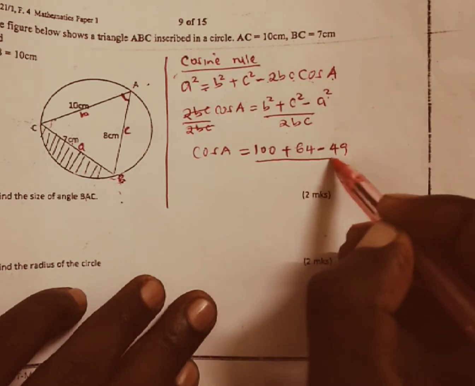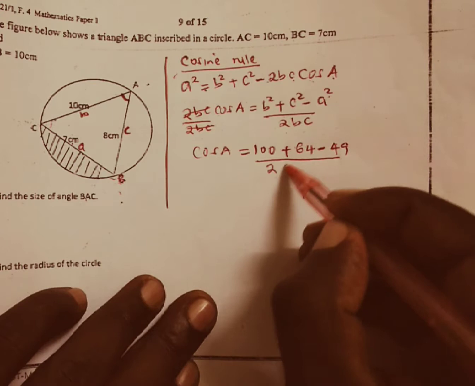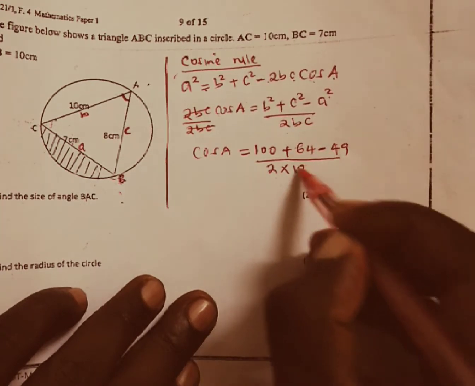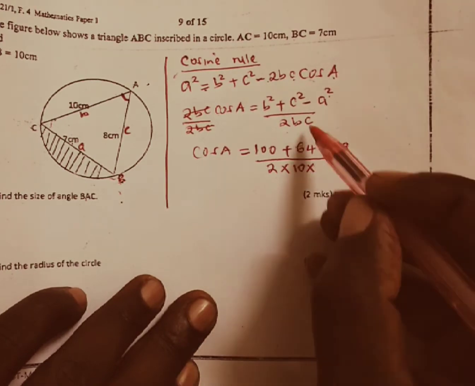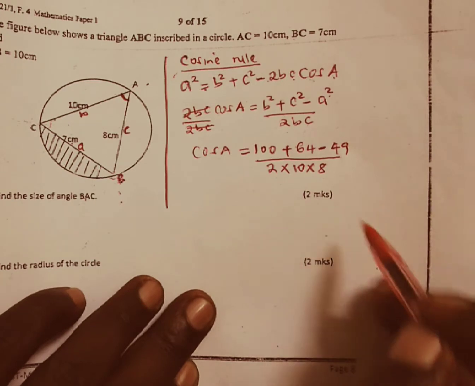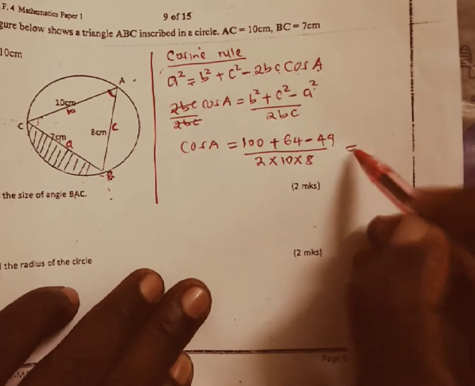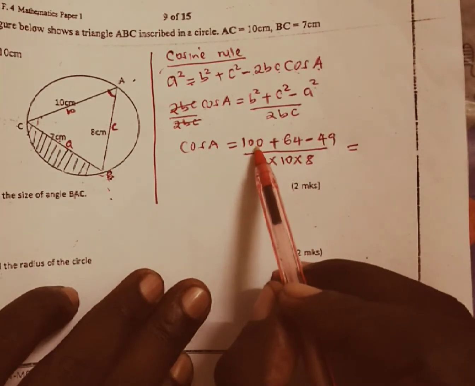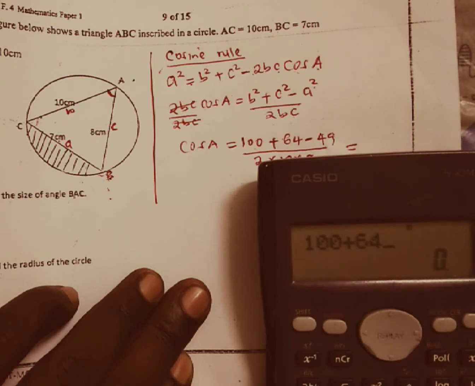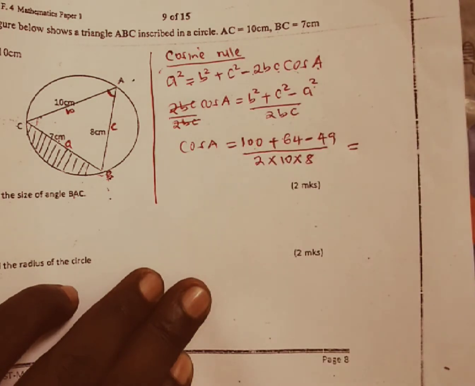We divide everything by 2 times B, which is 10, times C, which is 8. Moving further, 100 plus 64 is 164, minus 49 gives us 115.